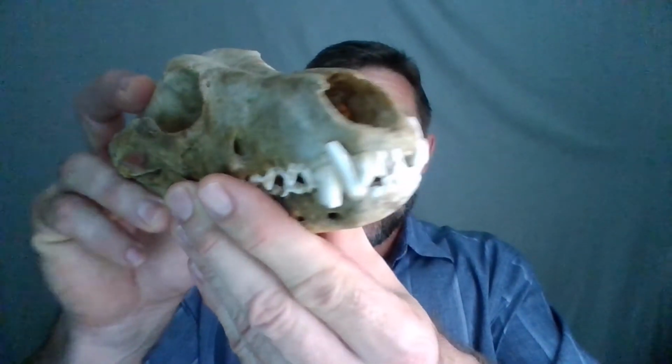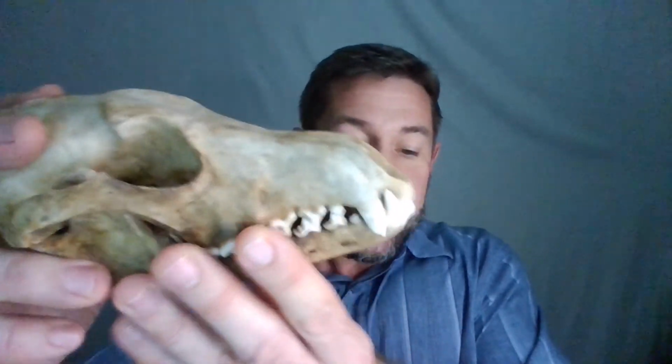All right, so I don't have a wolf, but I do have its close cousin, the coyote. Coyotes have the same dental formula as wolves. They have 42 total teeth, same exact positioning. In fact, all canids do. They all have the same dental formula.